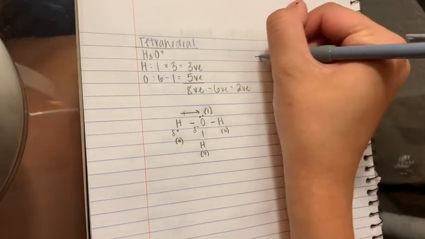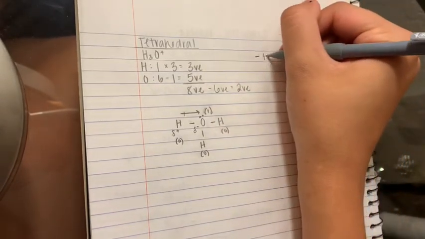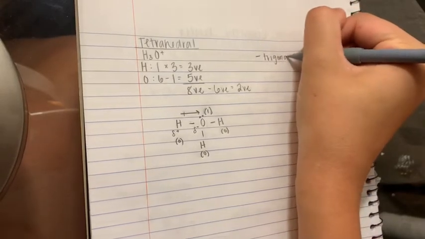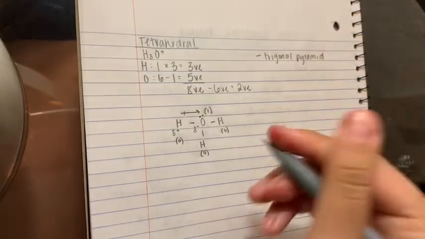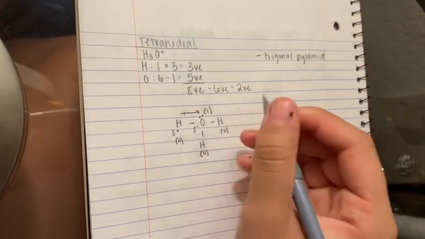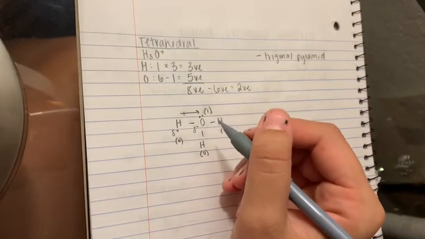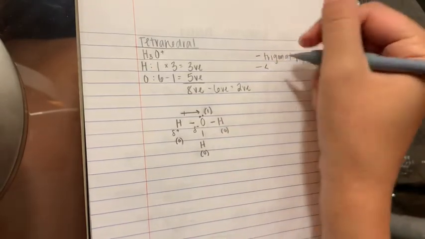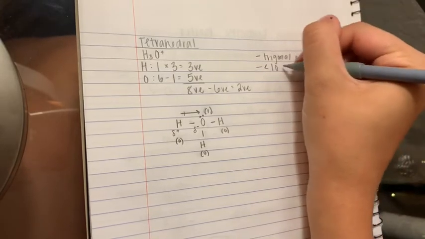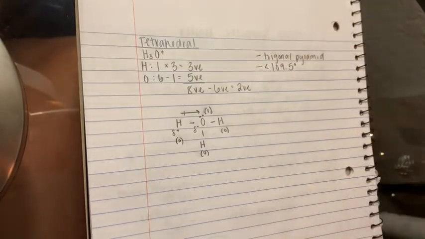And looking at this, we can tell that it is a trigonal pyramid because it has 4 electronic domains, but one of them is unpaired electrons. So I remember that the bond angles are less than 109.5 degrees.